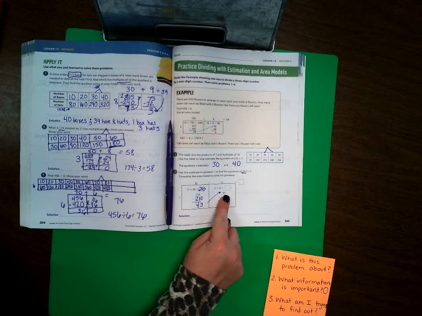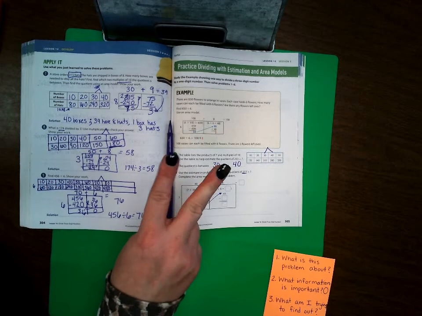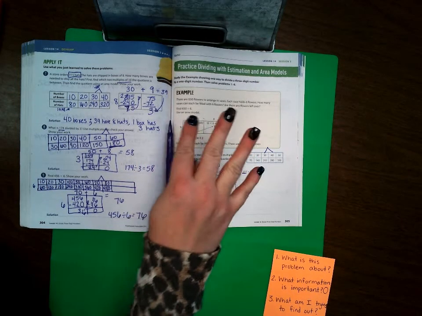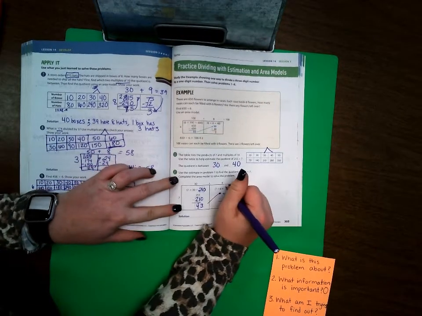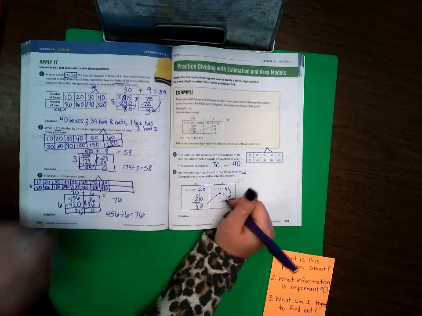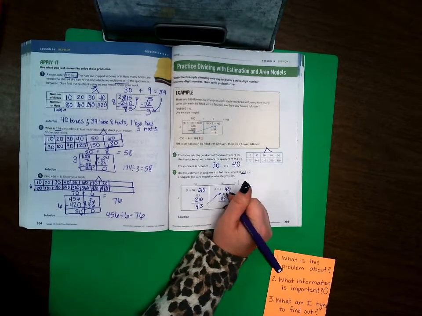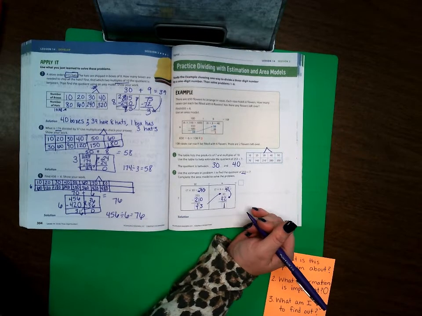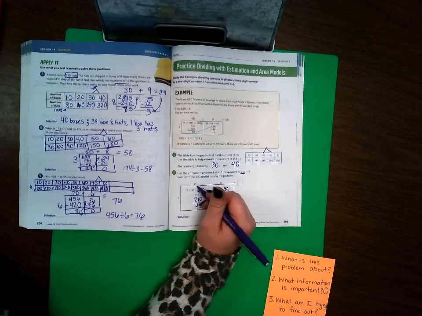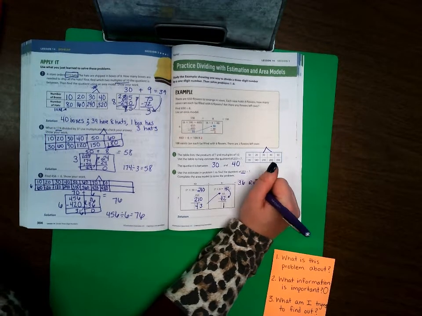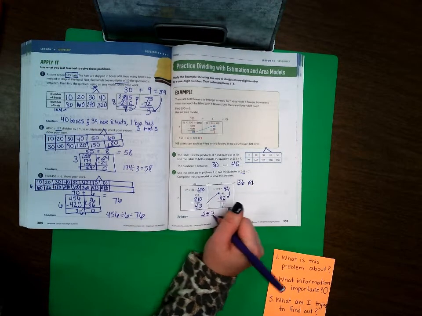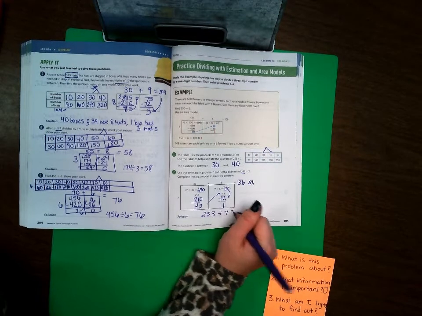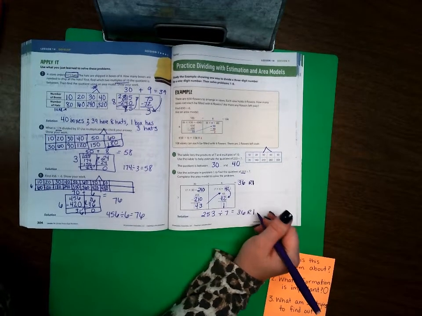So I'm going to move 43 right here, and I'm going to count by 7s until I see what is closest to 43. 7, 14, 21, 28, 35, 42, and that's just one less. So 7 times 6 is 42. Then I move my 42 below. 43 minus 42 means there's 1 left over. So my answer is 36, remainder 1. So down here, 253 divided by 7 equals 36, remainder 1.